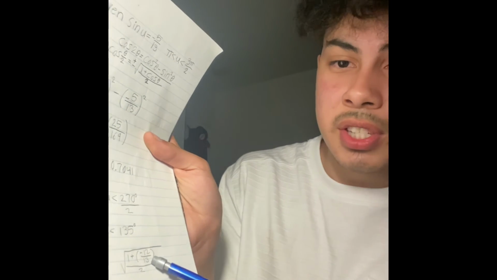To simplify the numerator, we could add the 1 to the negative 12/13. So 1 would be 13 over 13, because that is what 1 would equal in this situation, since it's out of 13.